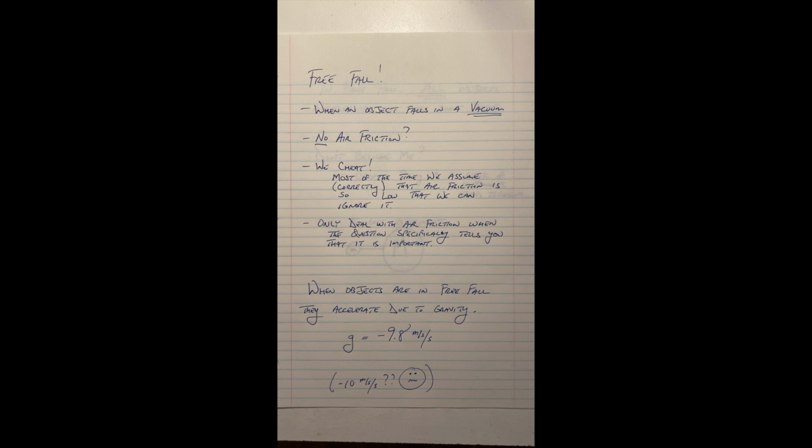And we can do some experiments. In fact, I'm going to make you do some experiments later this week in which we will find out that the acceleration due to gravity is about 9.8 meters per second squared. Or if we take a normal reference frame and choose down as negative, we would say that gravity is negative 9.8. Now, is gravity always negative 9.8? It is not. We will spend about 2 weeks talking about why gravity is not 9.8, but not now.